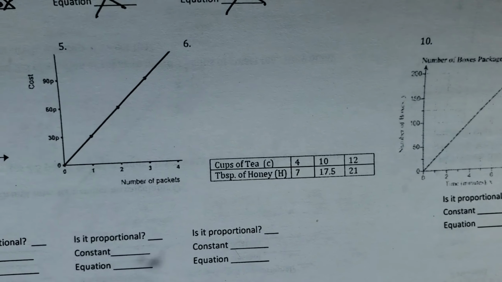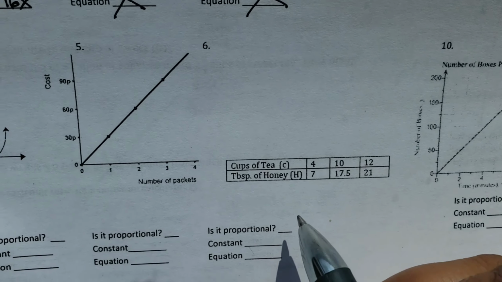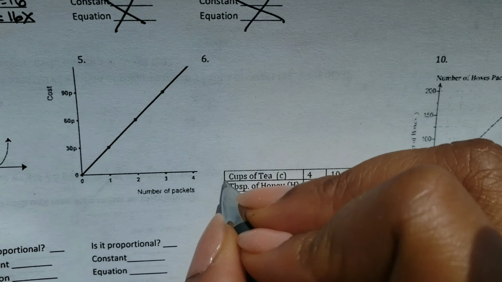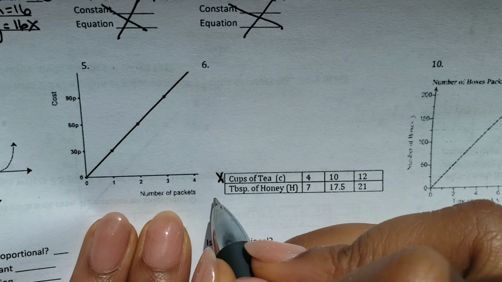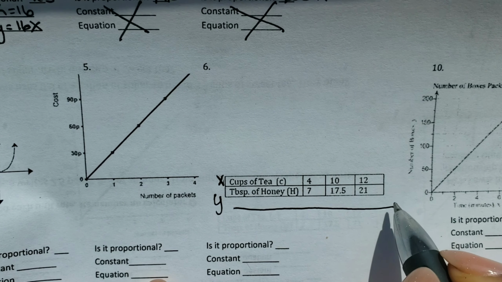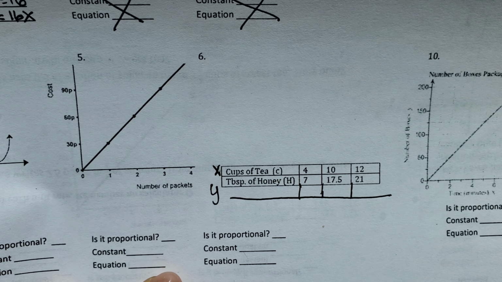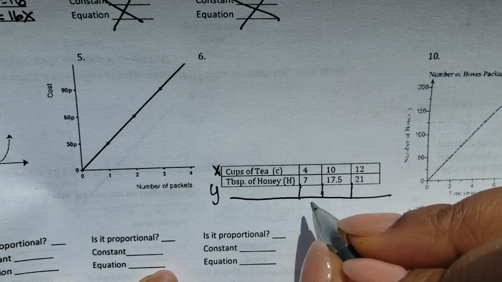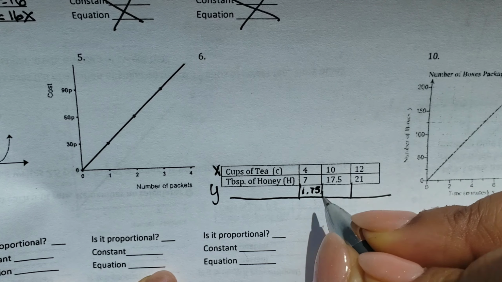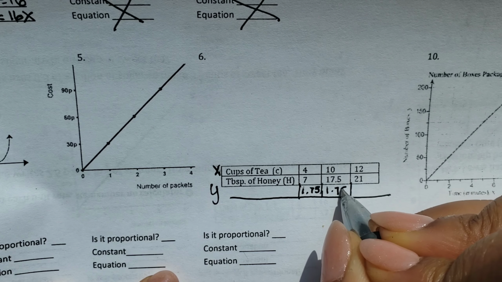Let's look at number 6, because we're doing some evens. Number 6 reads, the cups of tea and the tablespoons of honey. X is right there, and then we have our y, which is the tablespoons of honey. I like to make my extra little column right here, and I'm going to be putting my k there. So remember, y divided by x, which is 7 divided by 4, is going to give me 1.75. Okay. Then I'm going to move over to the next one, which is a little different. It's 17.5, and we're going to divide that by 10. And guess what? It's going to give me 1.75 again.